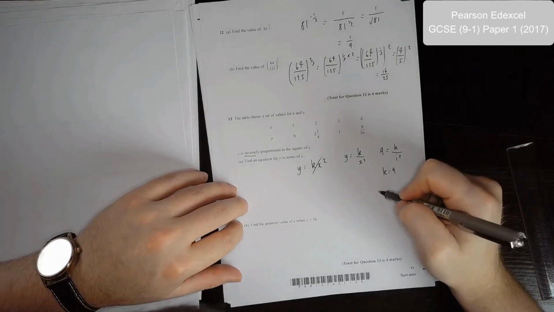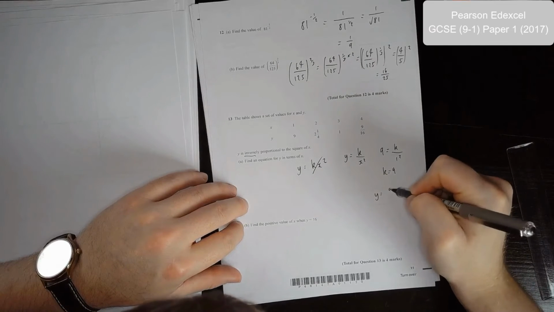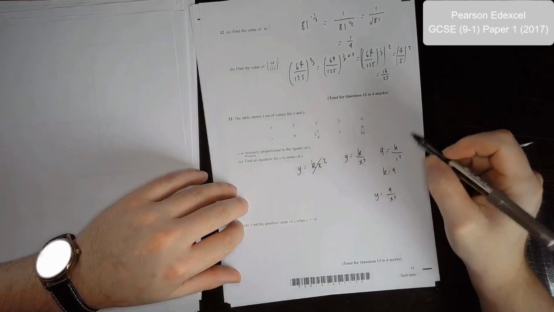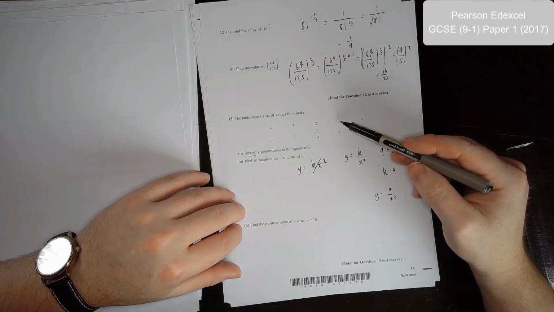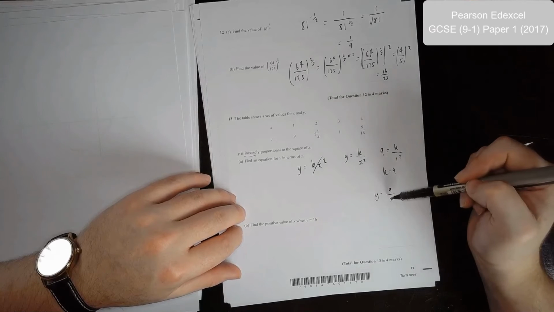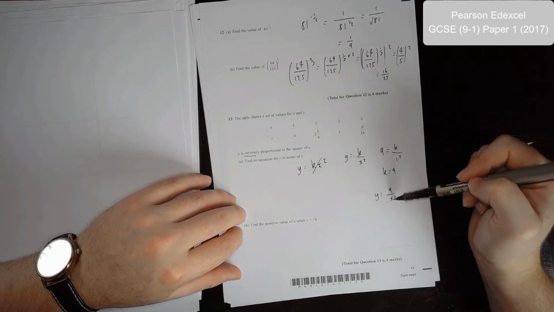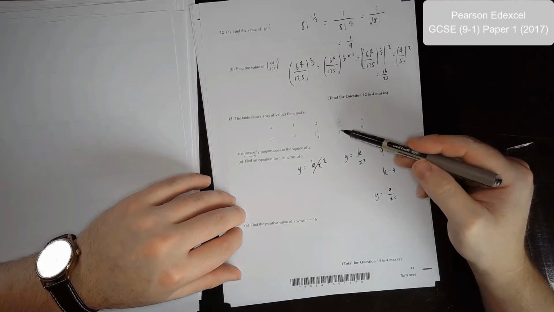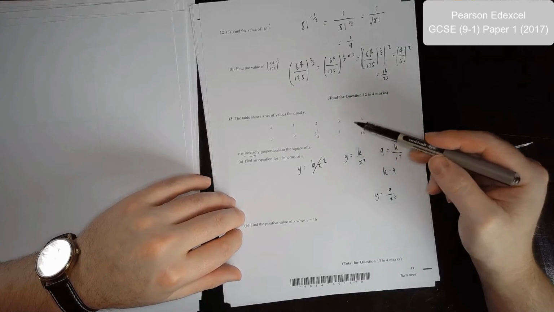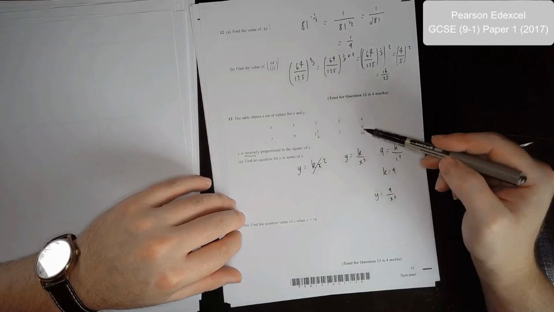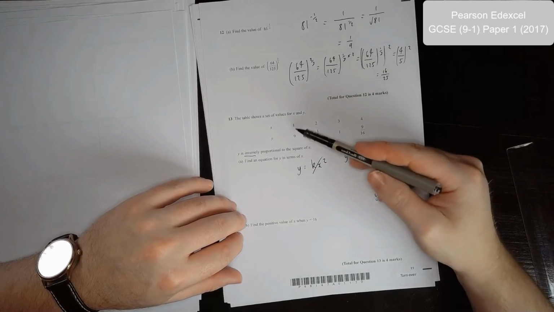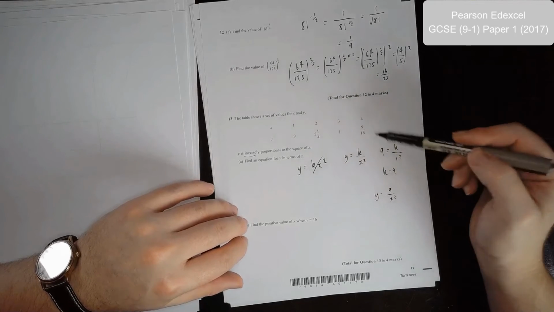So y equals 9 over x squared. So let's just check that. When x is 3, square it, we get 9. 9 over 9 is 1. So that works for another example. And we won't worry about these fractional ones, but we know it works for at least 2. So it must be right.